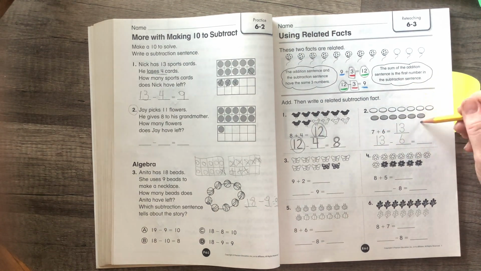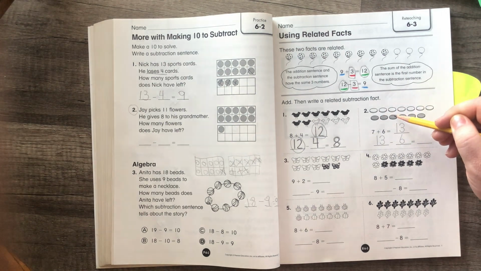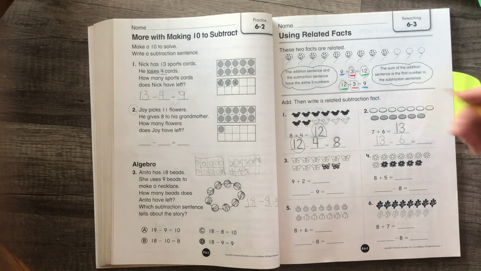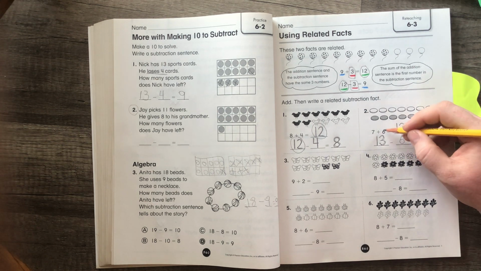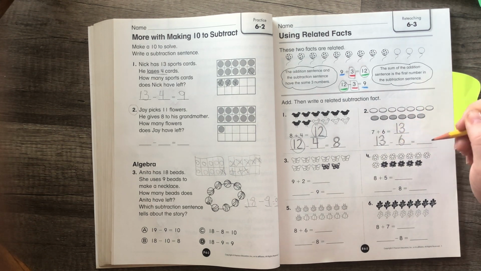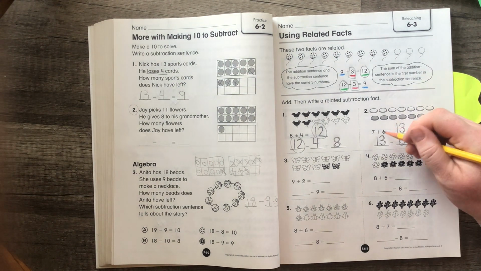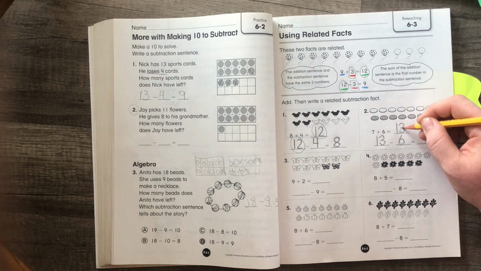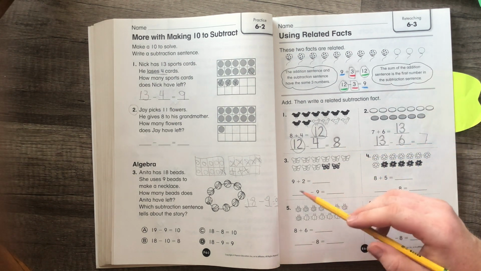7 plus 6 equals how many total? 1, 2, 3, 4, 5, 6, 7, 8, 9, 10, 11, 12, 13. Cool. And then just from what we learned, the last number becomes the first number, 13. The second number stays the same. And the first number is now our last number. So we're just going in the backwards order. So 7, 6, 13 is now 13 minus 6 equals 7. Very cool. All right, let's see what number 3 is talking about.